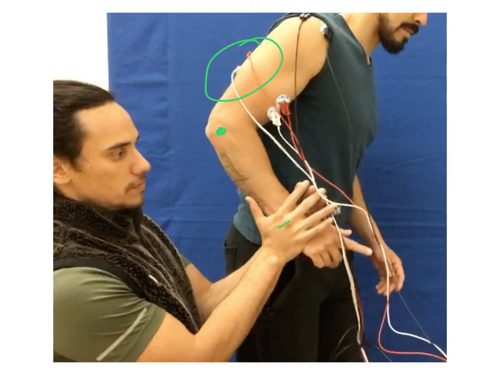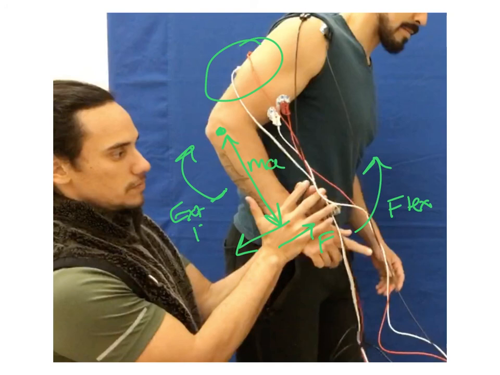So this participant is going to be applying an extensor torque to the maximal effort, and the researcher is going to be applying a resistance here, this force times this moment arm, and that will result in a flexor torque. So the flexor torque is being applied to resist this extensor torque, and everything is to the max.